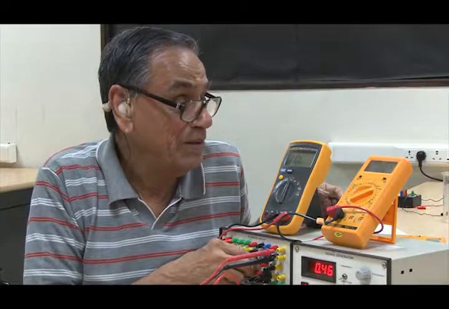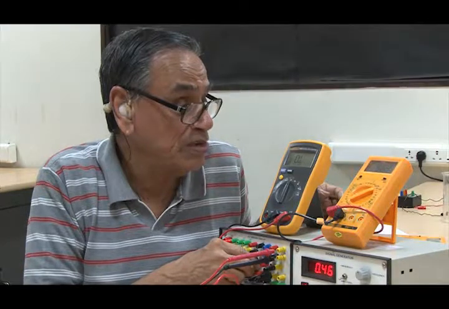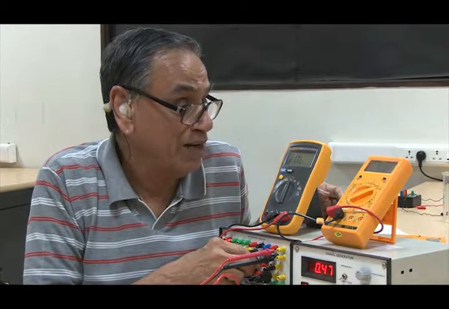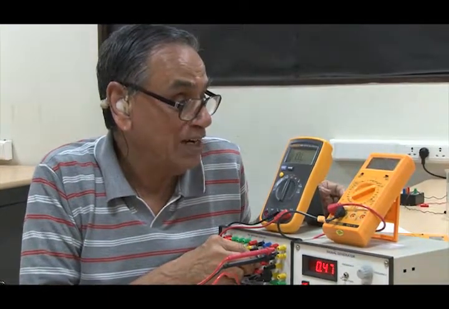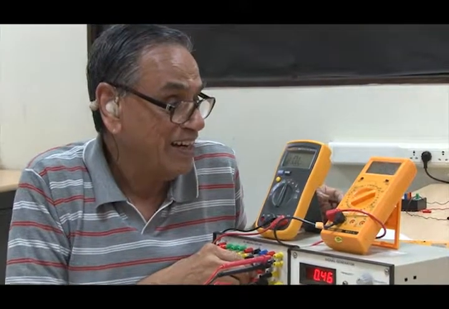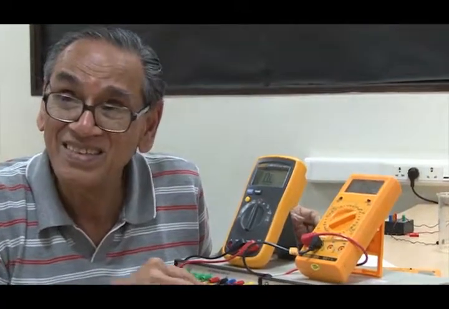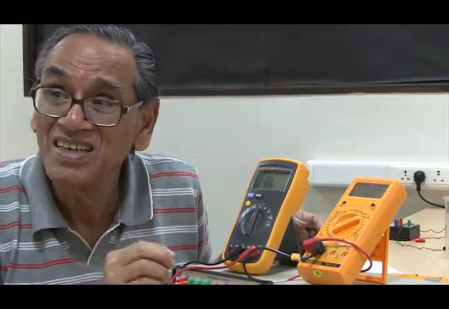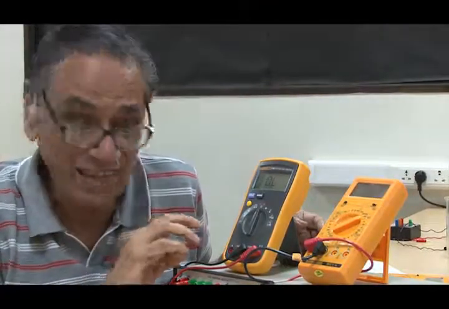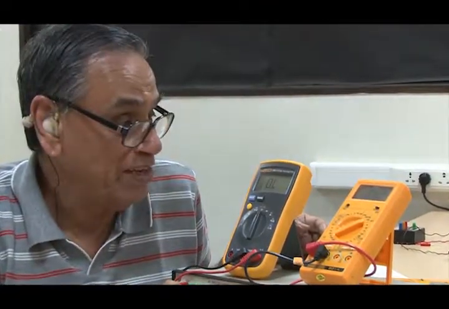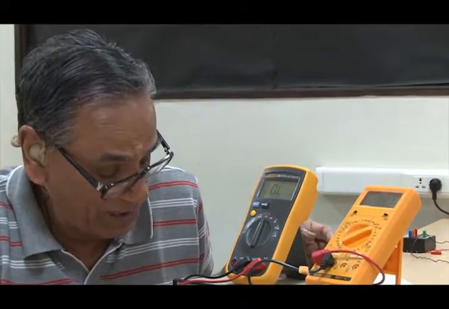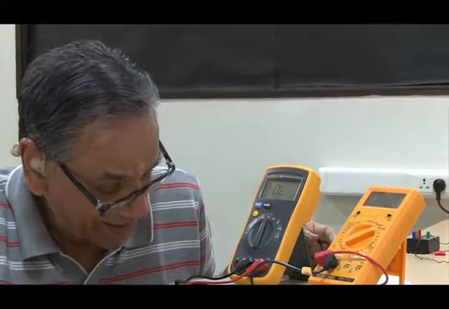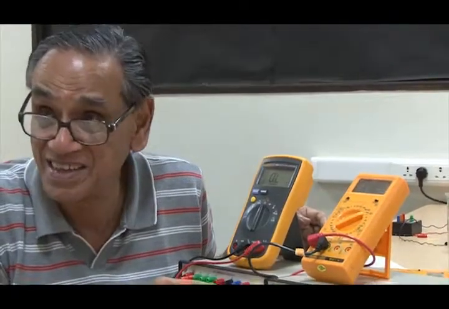So here the minimum won't be close to 0 because one arm is an inductance, one arm is a capacitance, and the phase balance equation is badly disturbed. Therefore your minimum won't be 0, but the minimum value is around here, and again you measure the resistance.